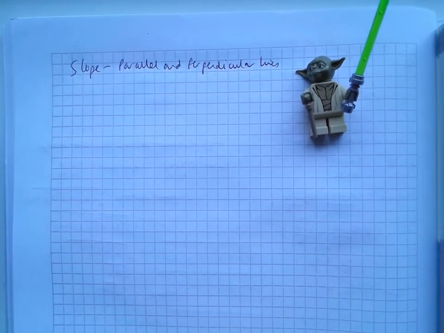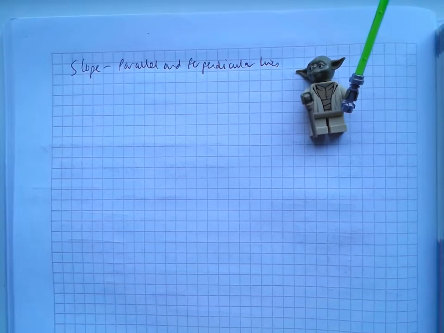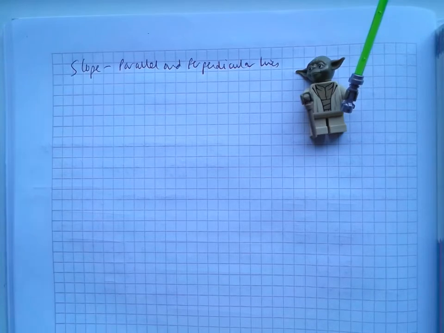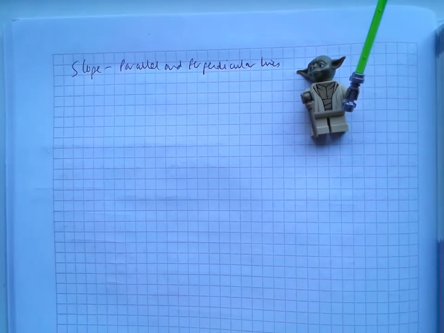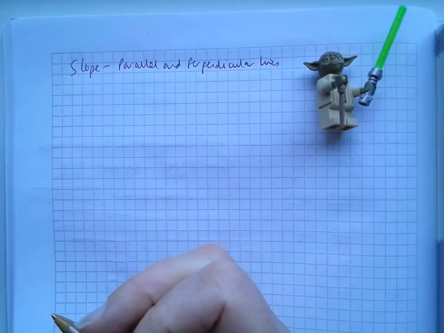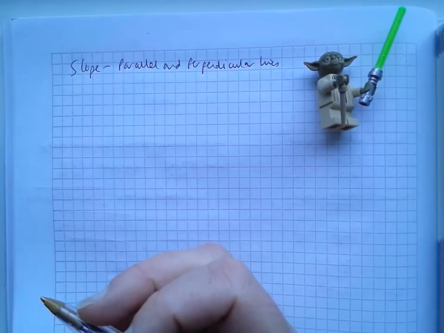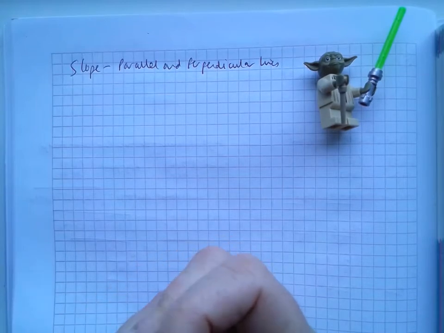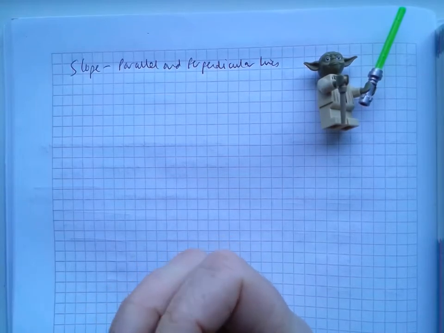I'm just looking at today again at the idea of slope in coordinate geometry and parallel and perpendicular lines. What I'm going to do is work through some questions from Active Maths, exercise 18.3, questions 4, 5 and 6 in particular, just to give you an idea. It's a slightly different interpretation of slope.